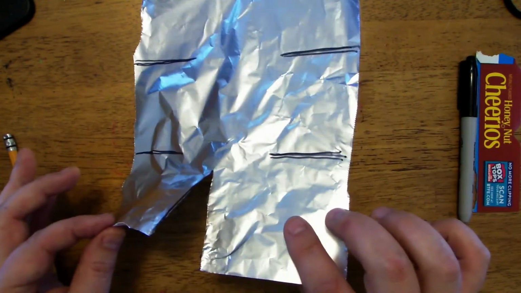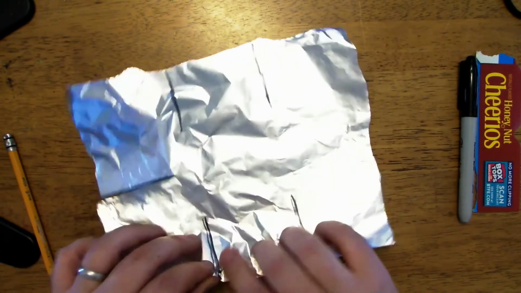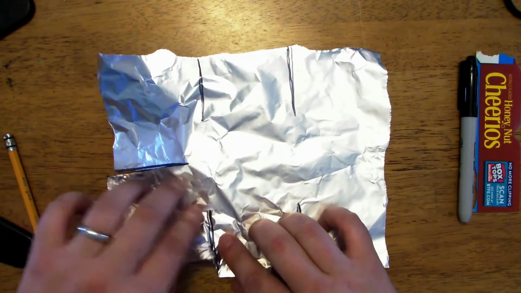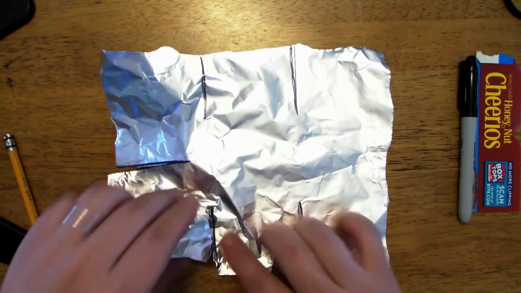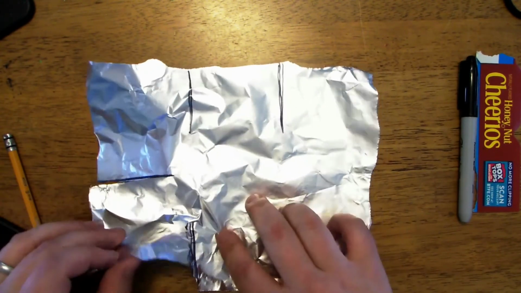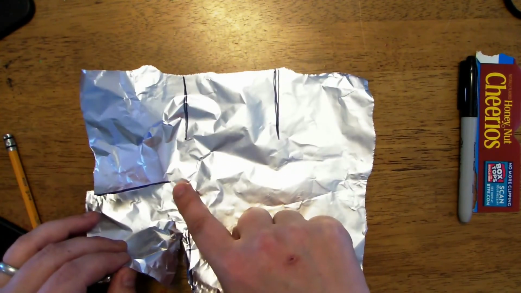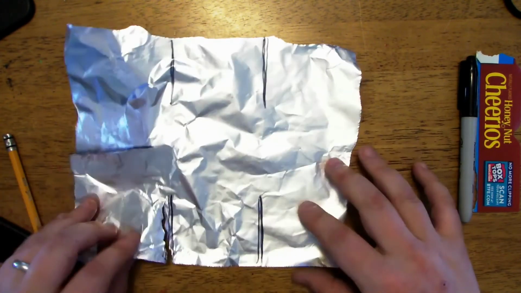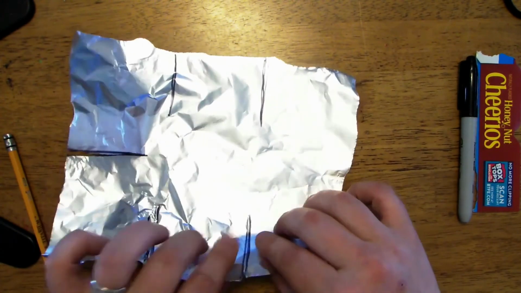I just ripped my foil down here at the bottom. And then I'm going to rip these lines on the sides. The line doesn't have to be perfectly straight. What you do want to be careful of is not to rip that piece off. You want to leave this place unripped to keep these little sections together into one piece of foil.